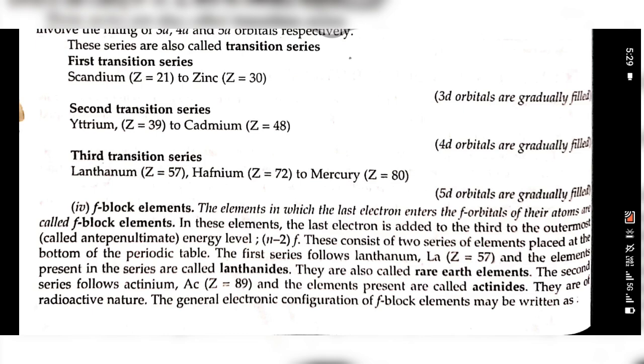The elements in which the last electron enters the f orbitals of their atoms are called f block elements. In these elements, the last electron is added to the third to the outermost energy level, that is (n-2)f. These consist of 2 series of elements placed at the bottom of the periodic table. The first series follows lanthanum.